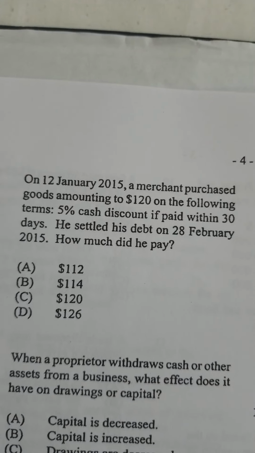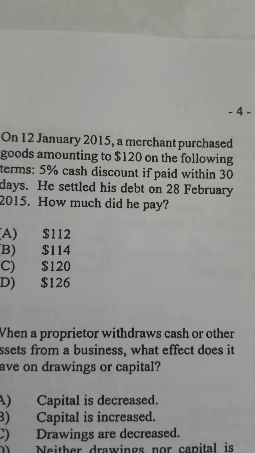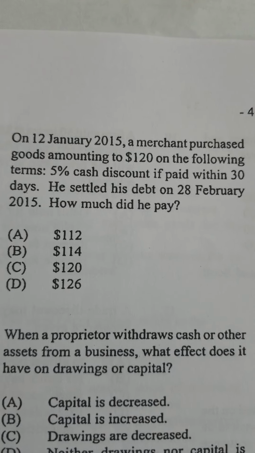Now, what we have to look at is the date when the goods was purchased and the date when he went to pay the debt. So now he bought the goods on the 12th of January. Okay, so on the 12th of January would indicate that he would have had 19 days for the rest of the month, all right? And he's paying the 28th of February.